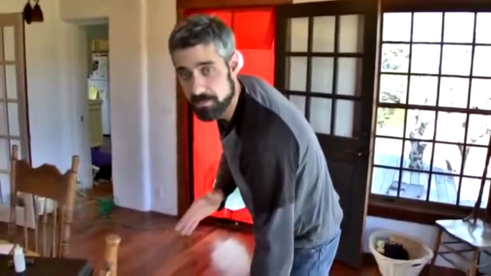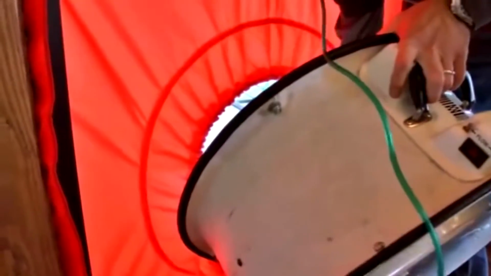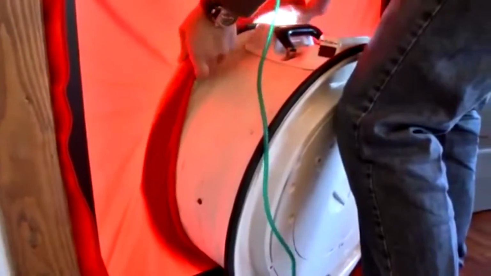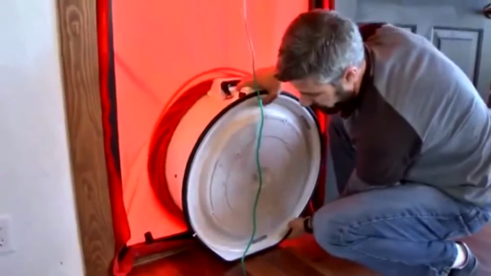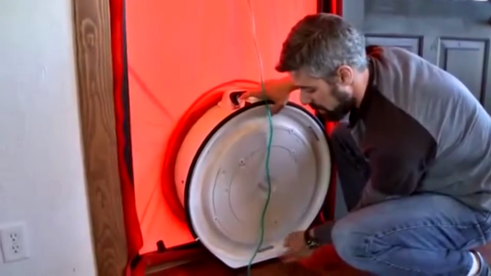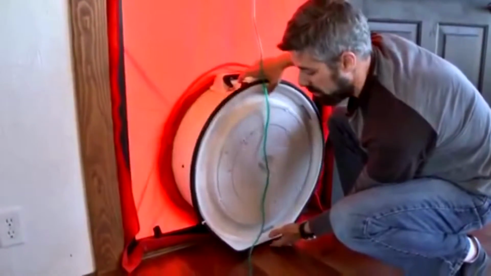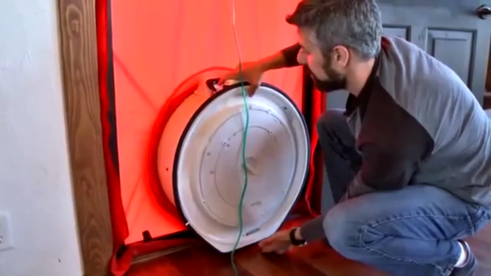All right, so the next step is to put the fan in. You want to make sure that those are on the inside. And now, depending on the way your doorway is set up, you could get some wobble with this fan when it starts up. So we like to keep a piece of foam or even a little block of wood so we can kind of even out that surface there.